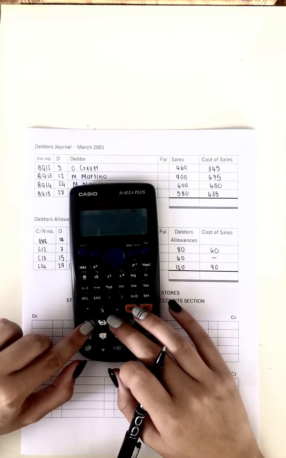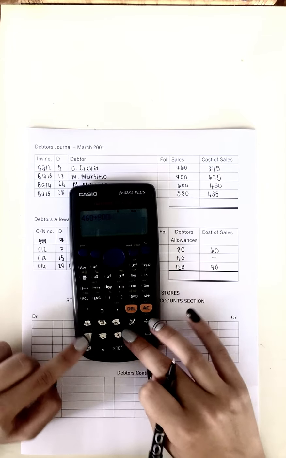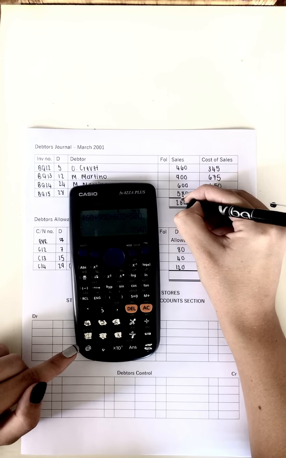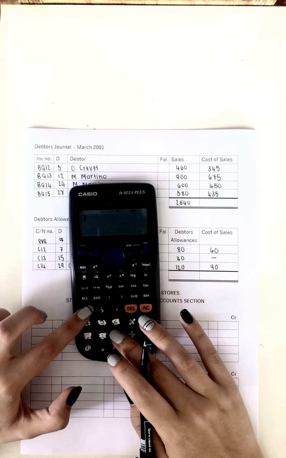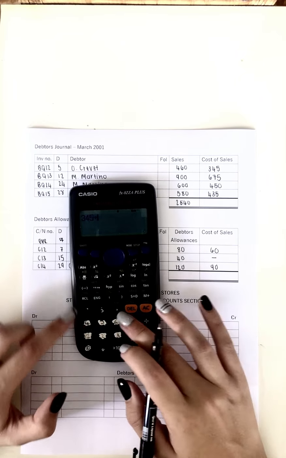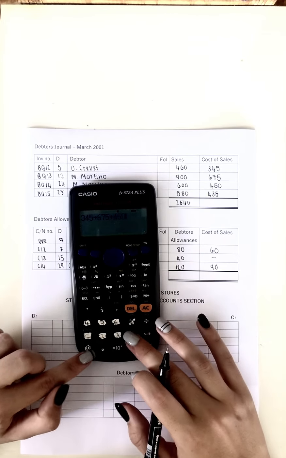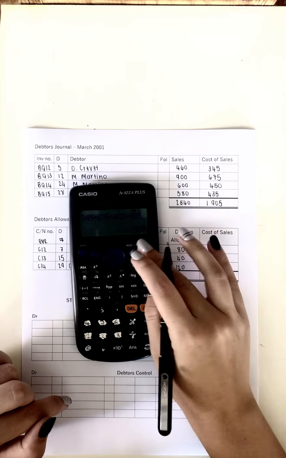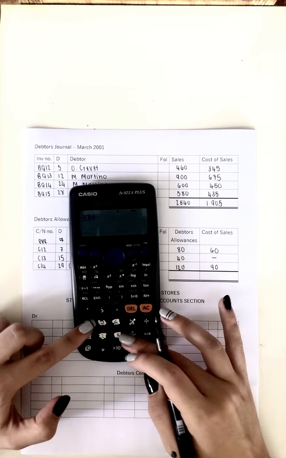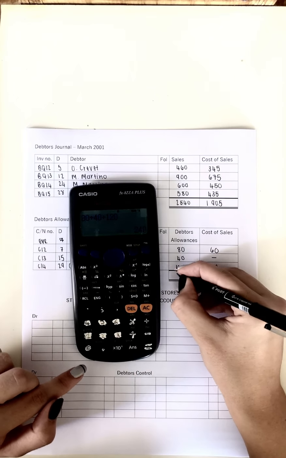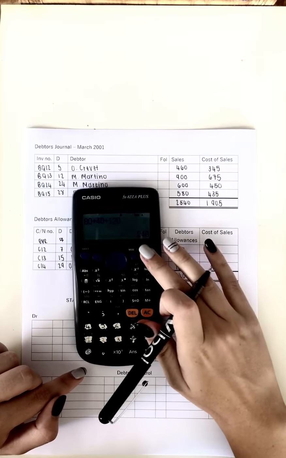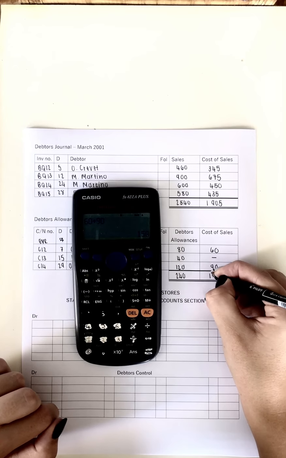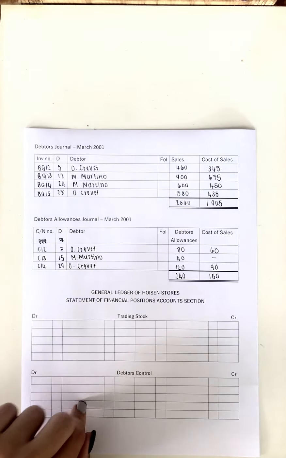So this is 460 plus 900 plus 600 plus 580, so 2,540. My cost of sales is 345 plus 675 plus 450, so that is 1,905. My debtors allowances is 80 plus 40 plus 120, so that gives me 240. Okay, my cost of sales is 60 plus 90, so that is 150. Okay, so I've totaled all my journals now.